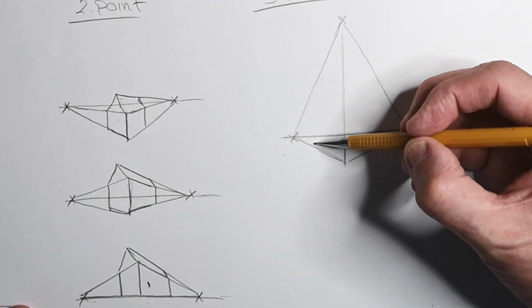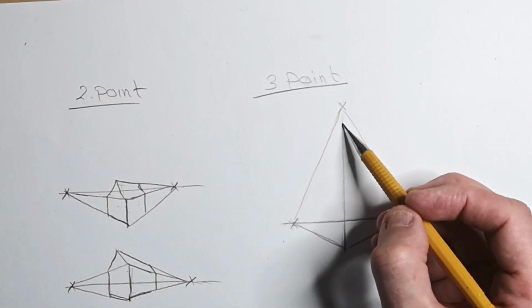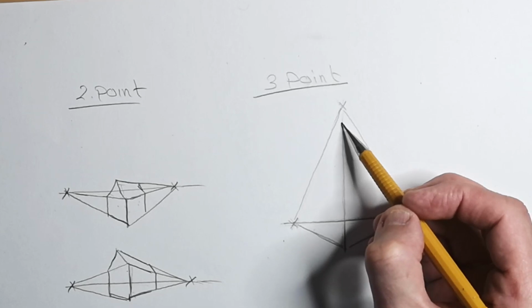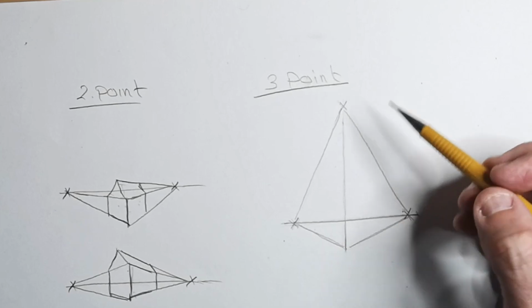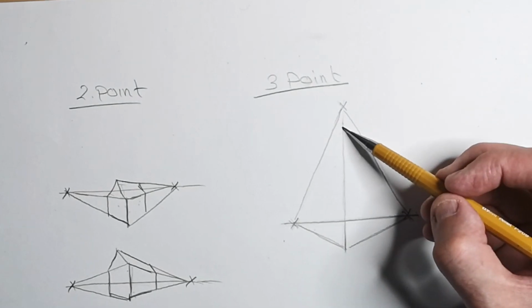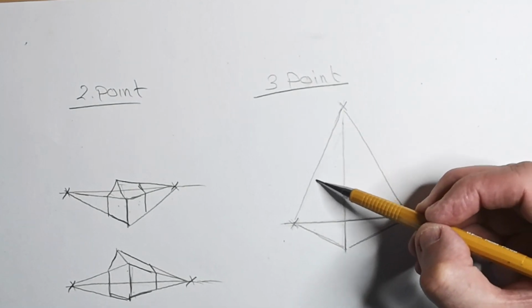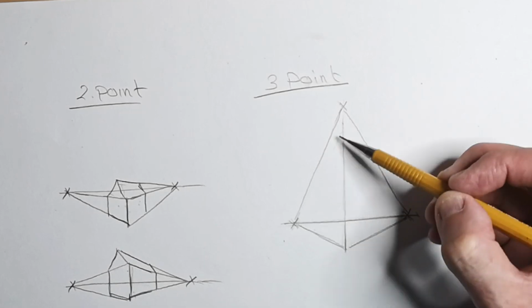So then all we need to do is we'll have the top of the building about here. So the top of the building is going to come down to this perspective point.